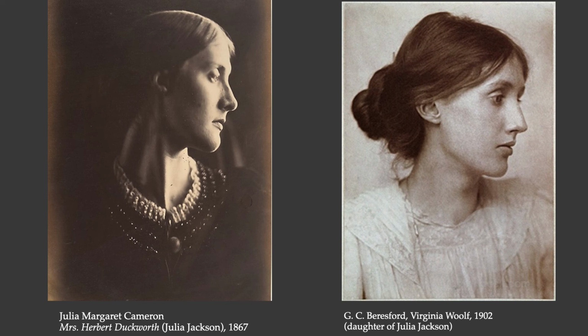On the left-hand side, you see Julia, her niece Julia, who became a prominent member of literary society, ultimately became the mother of Virginia Woolf. And this photograph of Virginia Woolf, which became pretty famous in years that followed, you can see that it bears some structural similarities to Julia Margaret Cameron's style of portraiture.